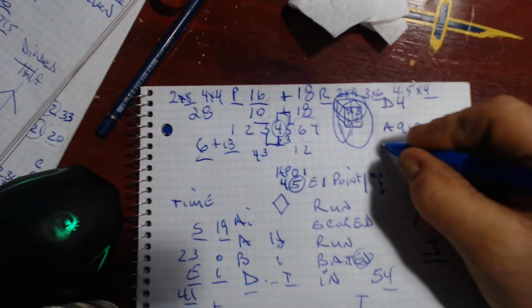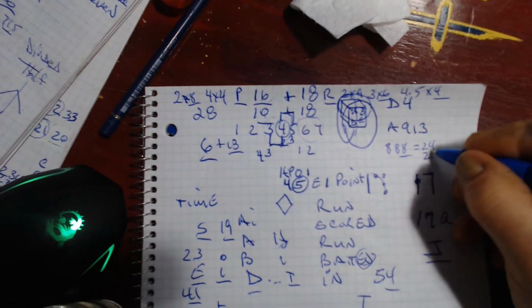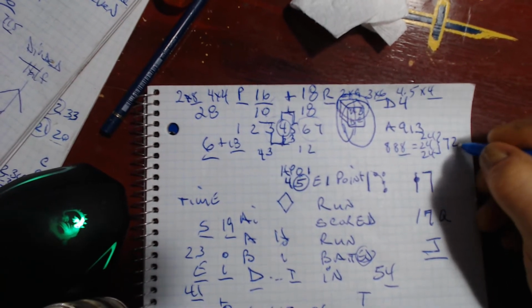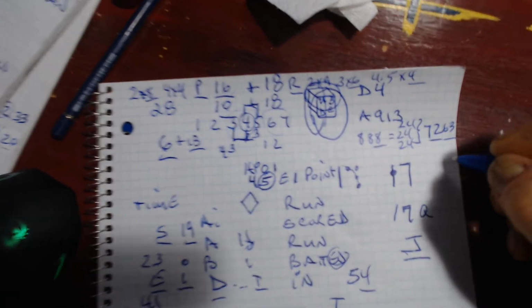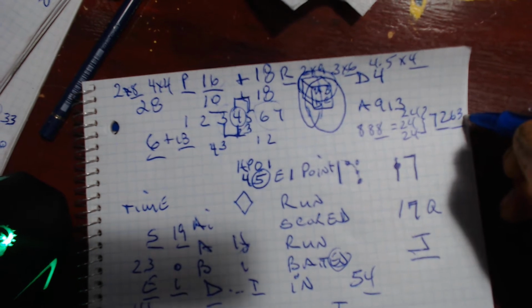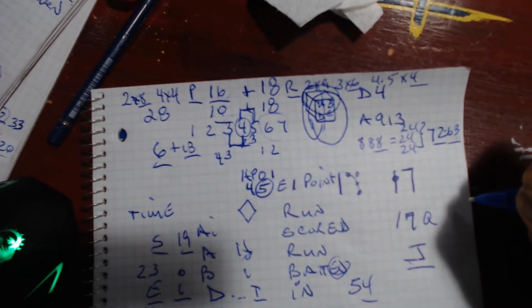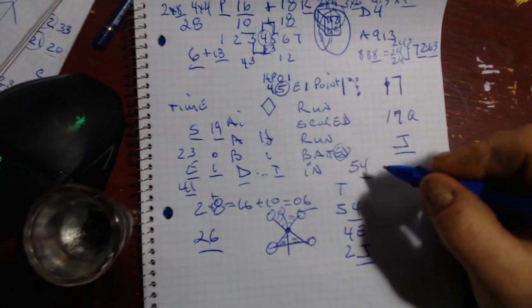In each belt, there is 8, 8, 8, equals 24, 24, and 24. And the total is 72, 63. The reason for that, 246, 444 is 12, equals 63. I'm just trying to see if we should run down anything else.